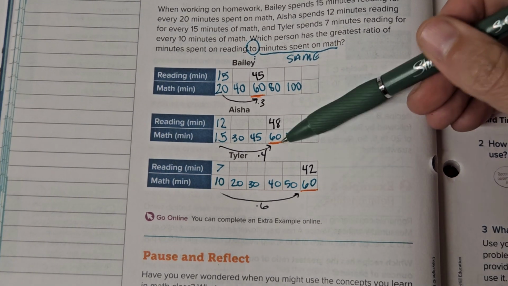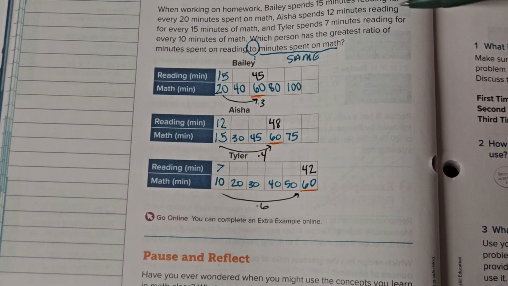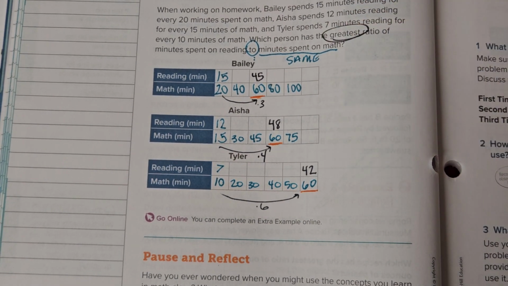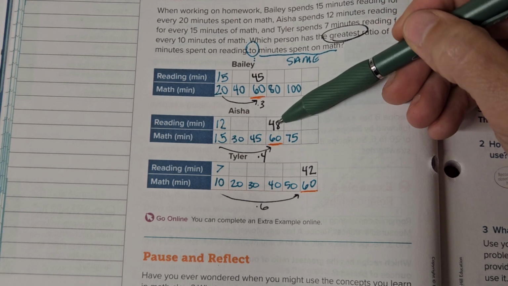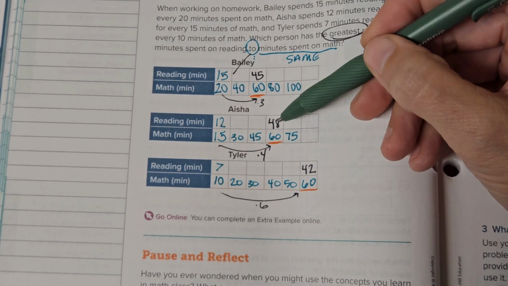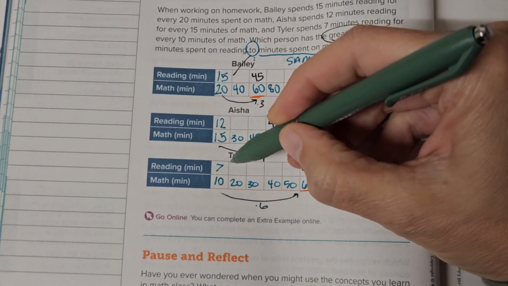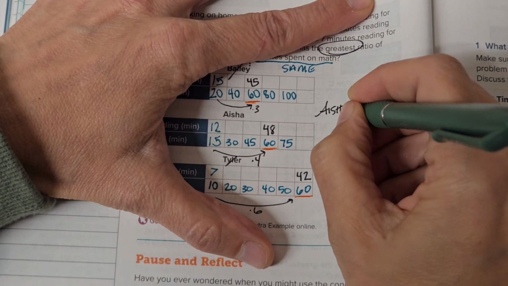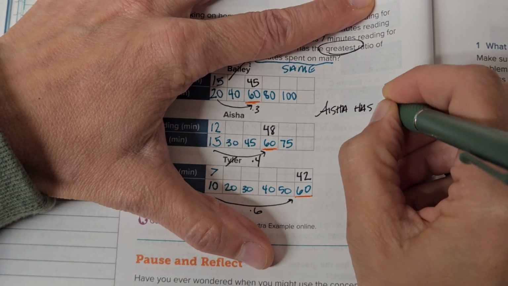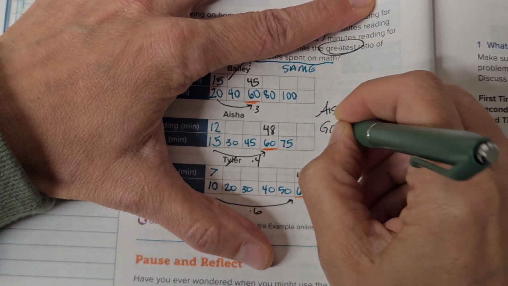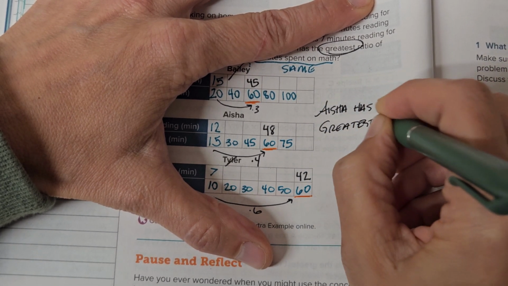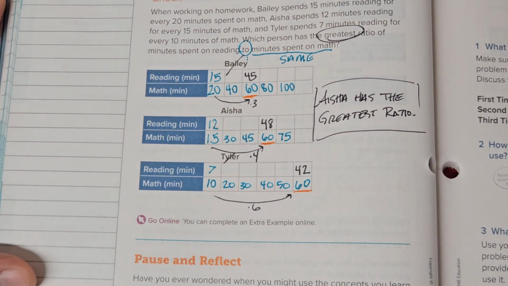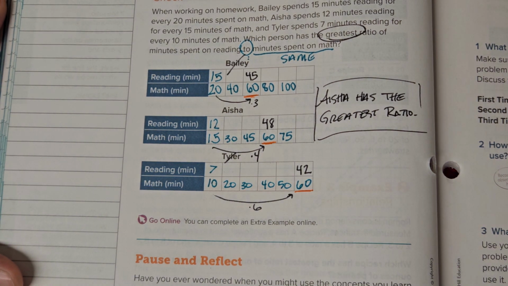Now that we have the same amount of math, we can compare the reading and who has the greatest or the most reading if the math is all the same. Is 45 bigger than 48? No, not Bailey. Is 48 bigger than 42? Yes, so not Tyler. Aisha has the greatest ratio. Answer in a box. Okay, good luck.